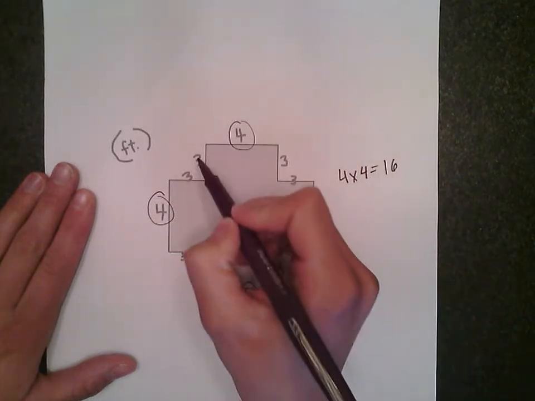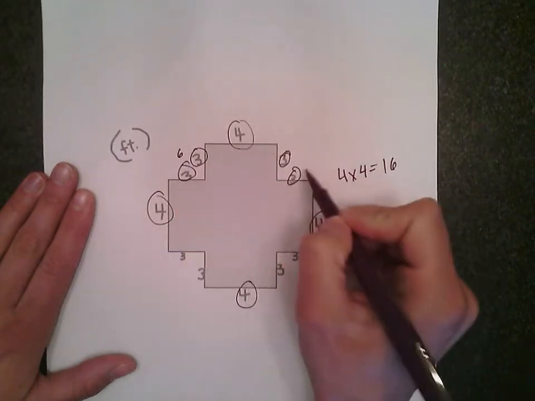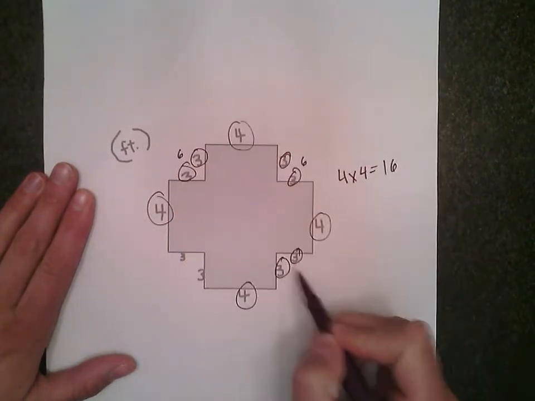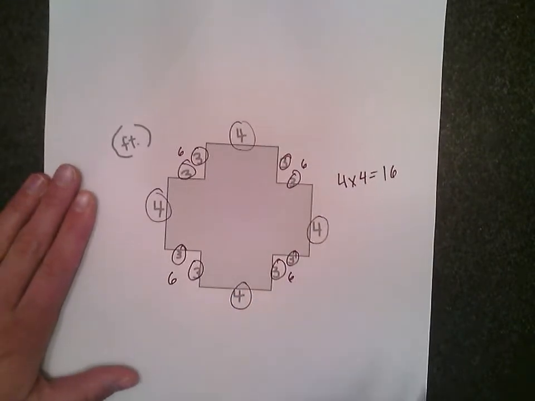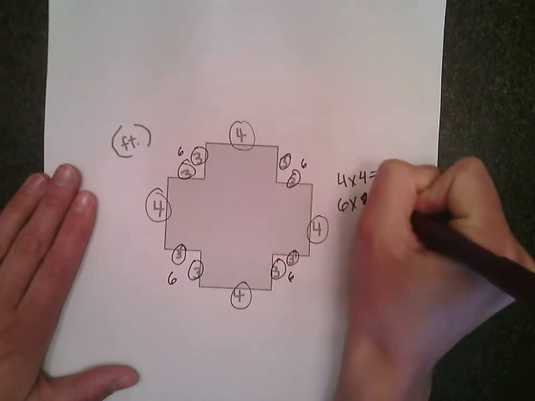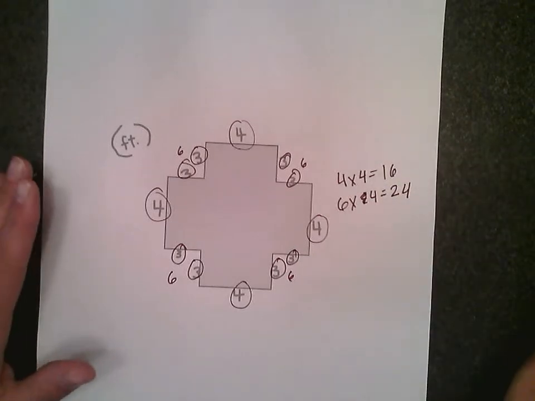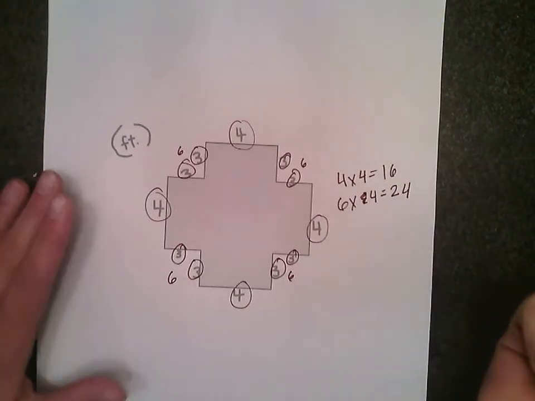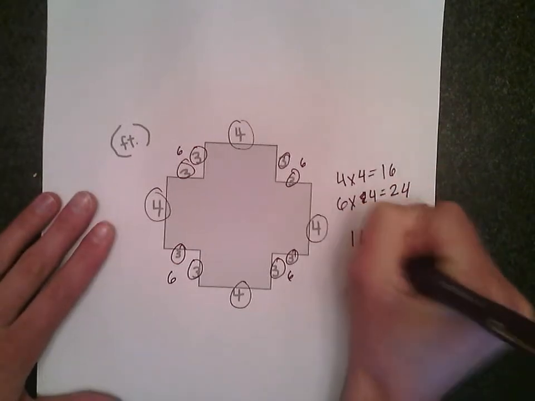And if you look here, 3 plus 3 would be 6. And we've got another 6, 6, and 6. So that would be 6 times 4, which is 24.